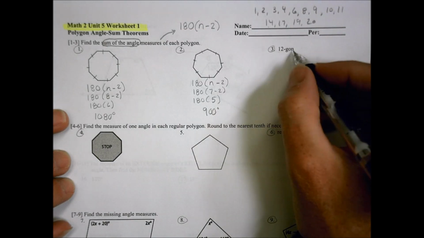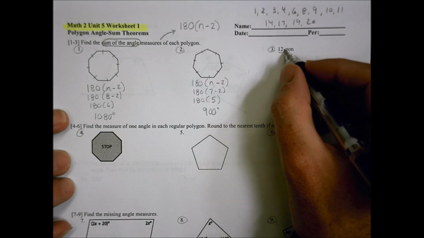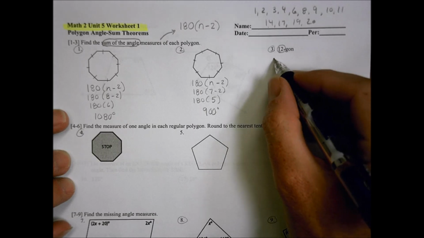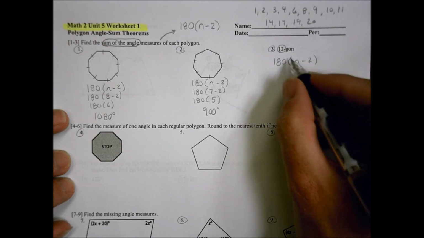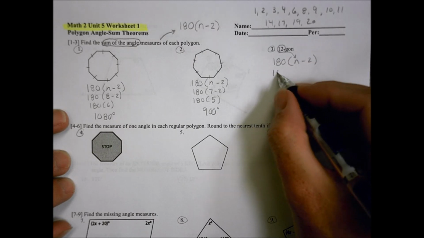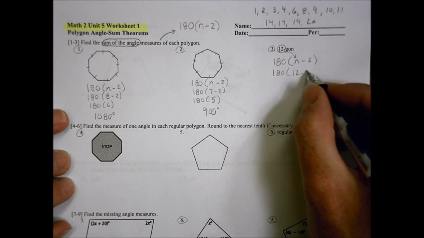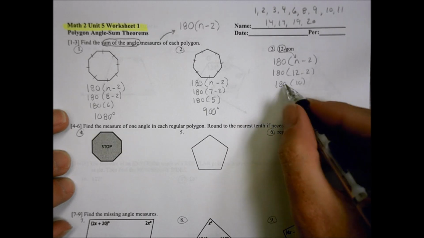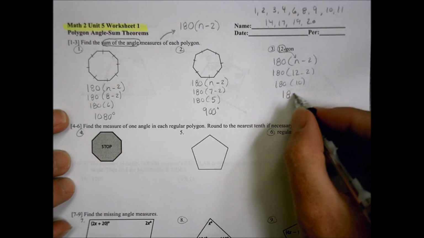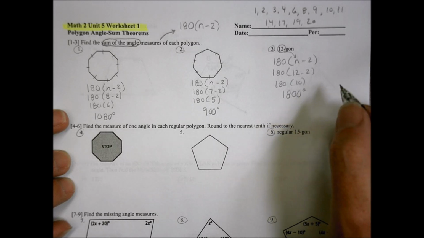If I have a 12-gon, whatever that is, right? I know I'm going to have 12 sides there. Same idea. 180 times n minus 2. We're going to put the 12 in the place of n. So I have 180 times 12 minus 2. 12 minus 2 is 10. 10 times 180 is 1,800 degrees.